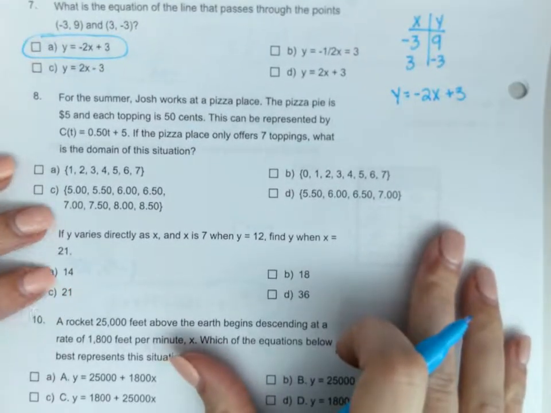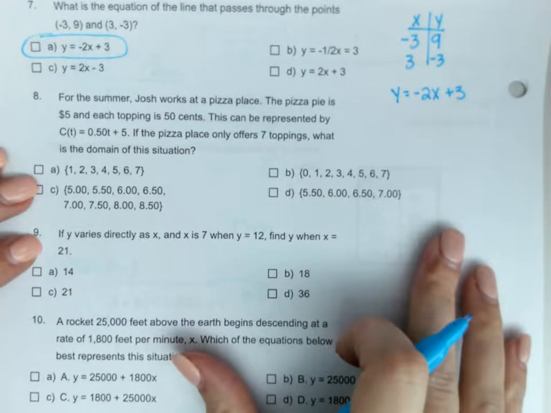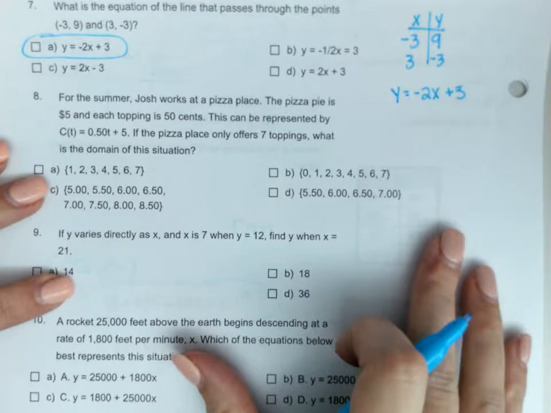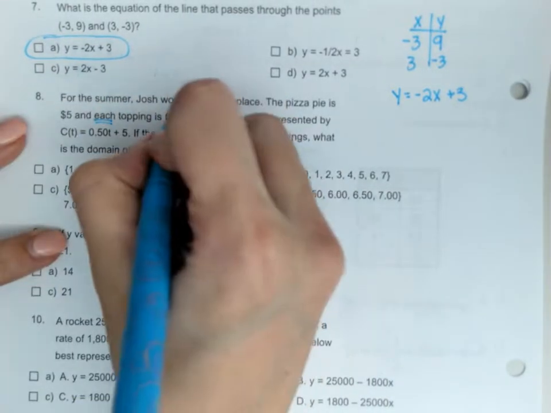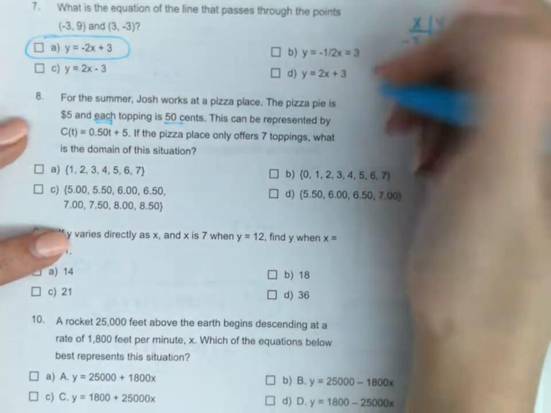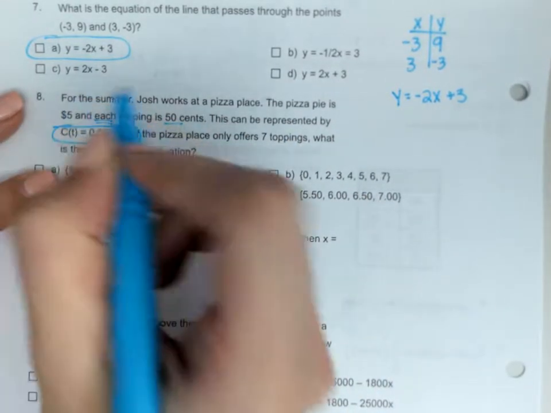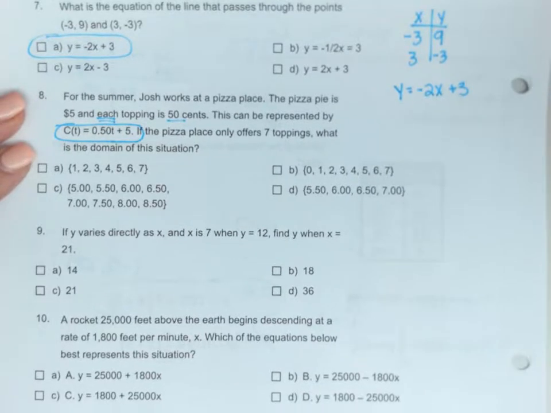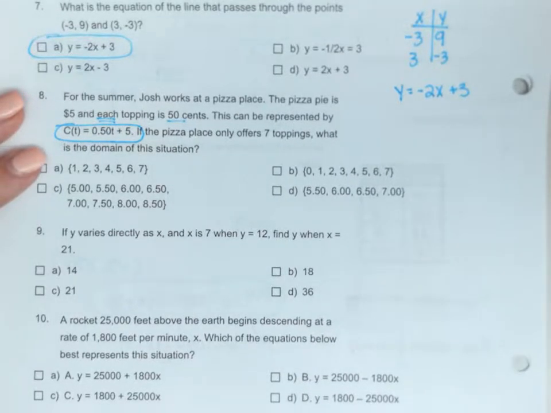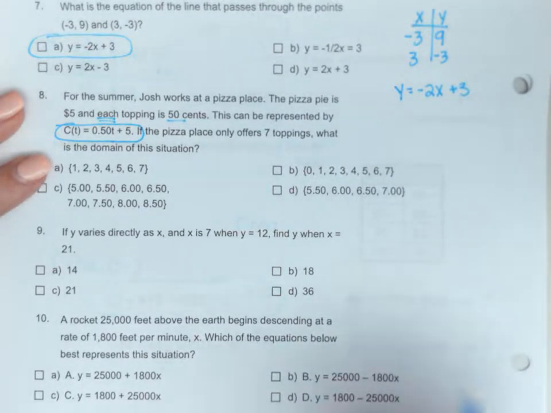For the summer, Josh works at a pizza place. The pizza pie is $5 and each topping is 50 cents. Each goes with that 50 cents. So the equation is c of t equals 0.5t plus 5. If the pizza place only offers 7 toppings, what is the domain of the function?